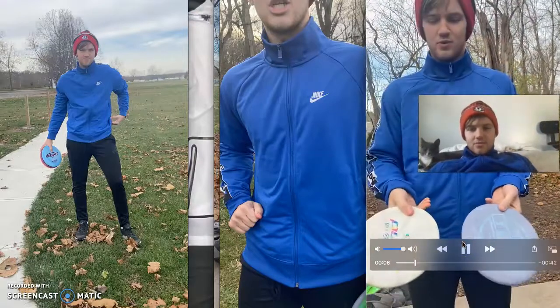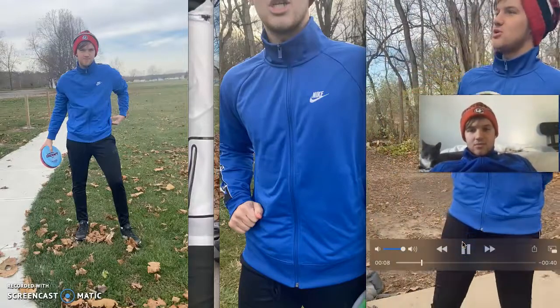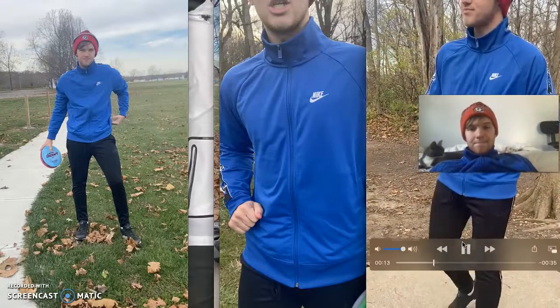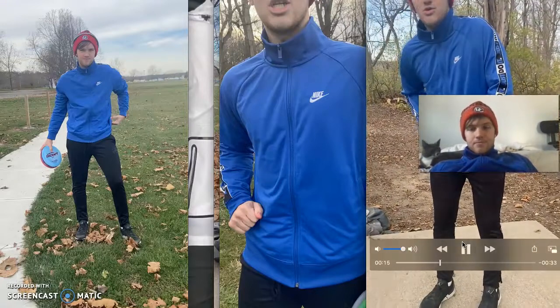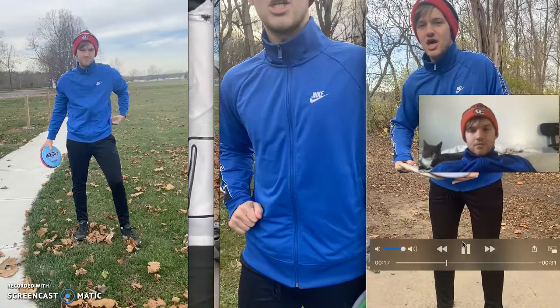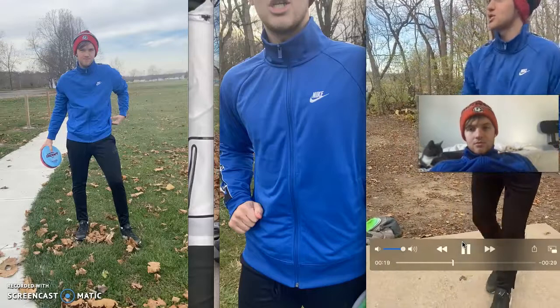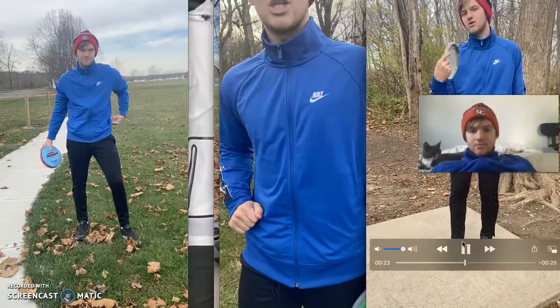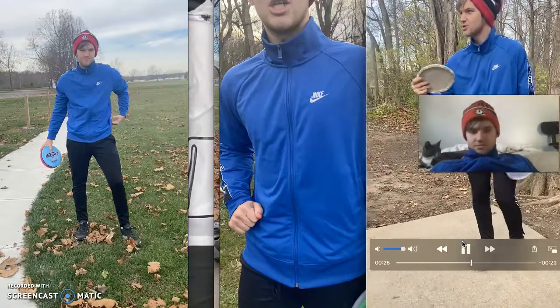Today we've got two beautiful discs, and I'm going to be showing you why friction is so important in disc golf. So right on the course today, I'm going to be showing you first the friction shot, full hand. We're just going to be throwing it, seeing where it goes. Then I'm going to be showing you the frictionless shot. So here we go, we'll just string them together.